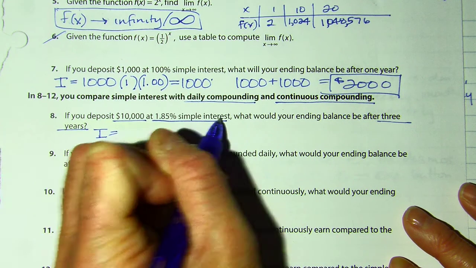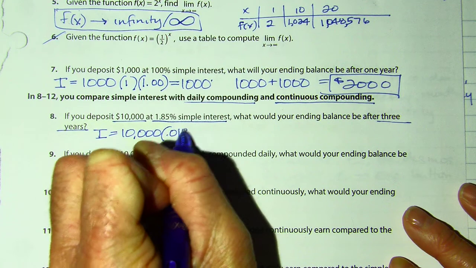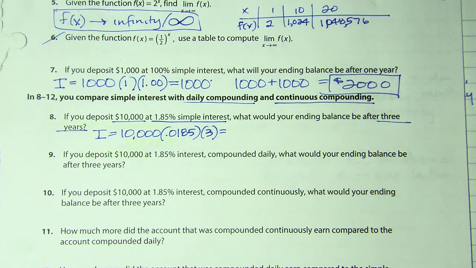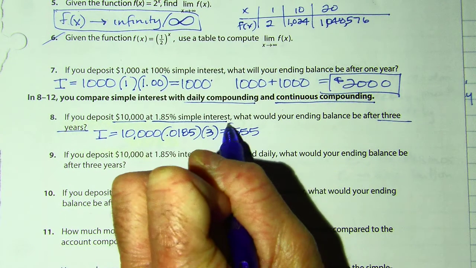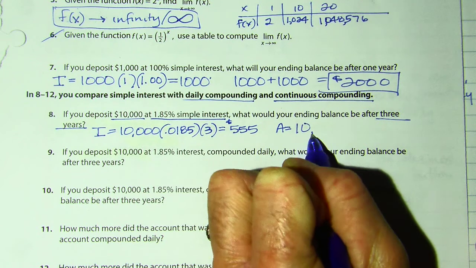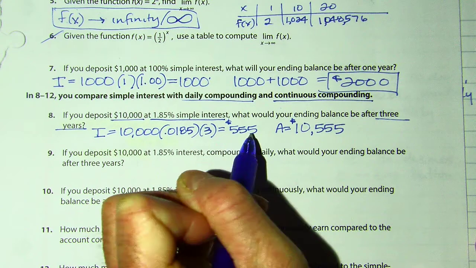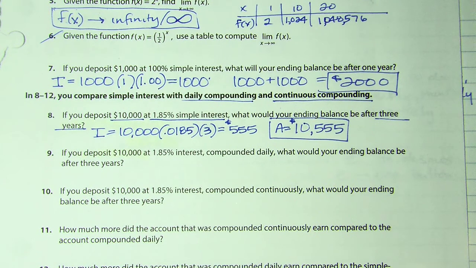It said simple interest, so 10,000 times 0.0185 times 3, and I got $555. So my account would have $10,555 in it, right? Because I started with 10,000 plus 555. That would be my account balance.